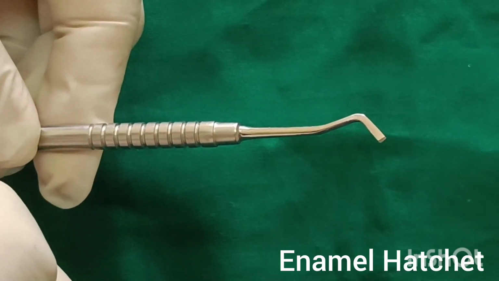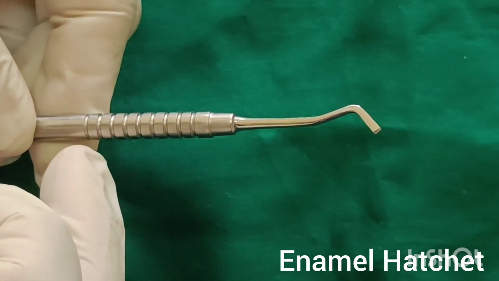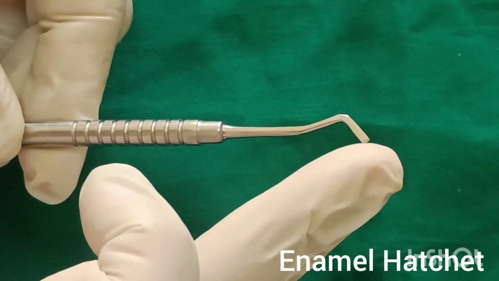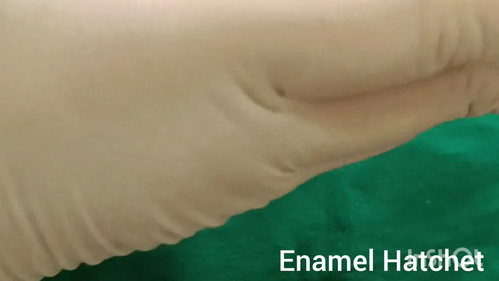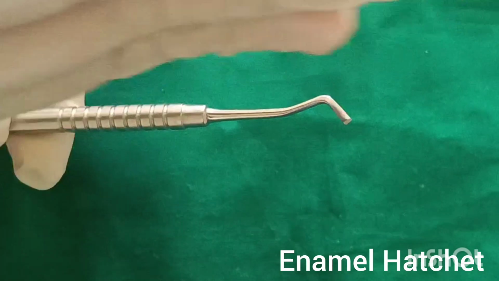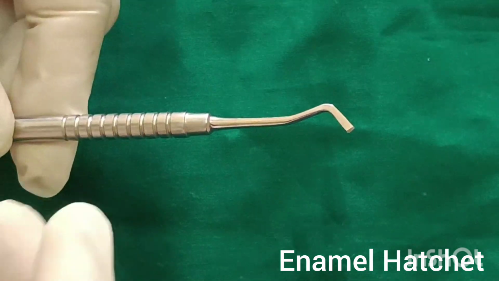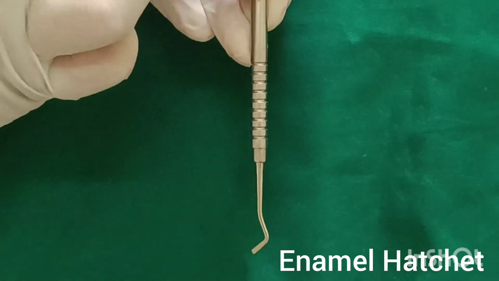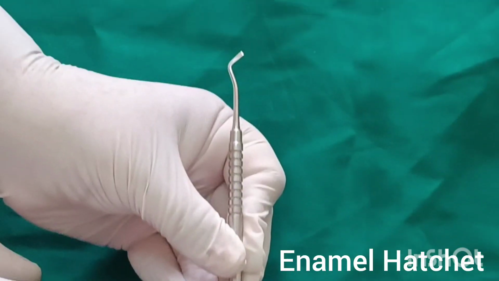Coming to enamel hatchet. Enamel hatchet is a special type of chisel with the cutting edge in a plane that is parallel with the long axis of the handle. It is a double-ended instrument with left and right side.